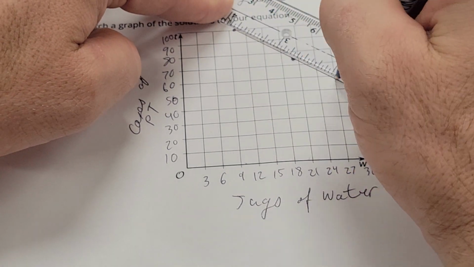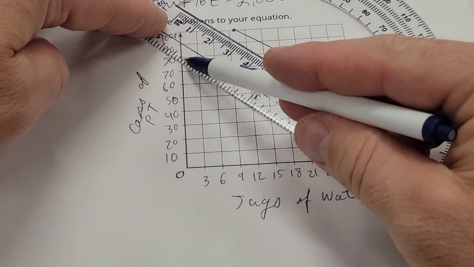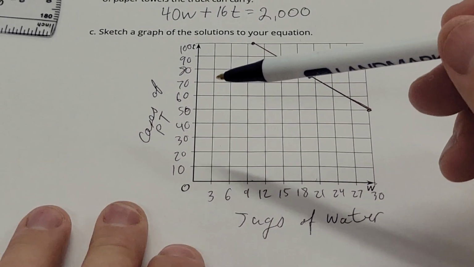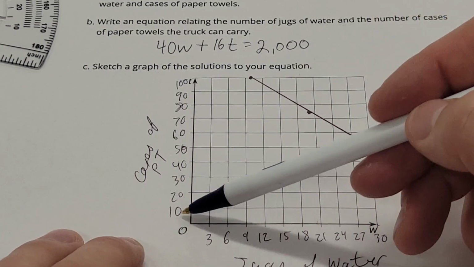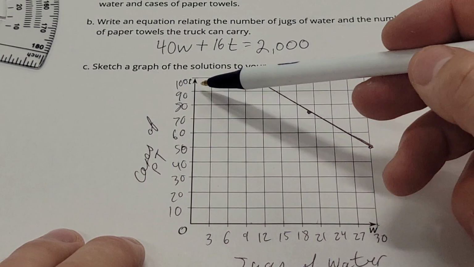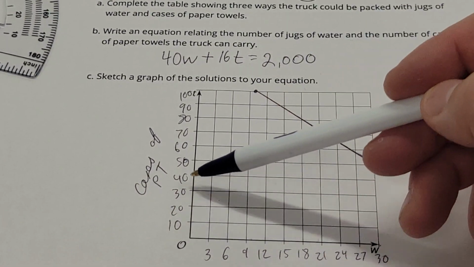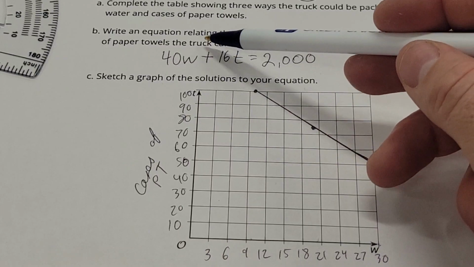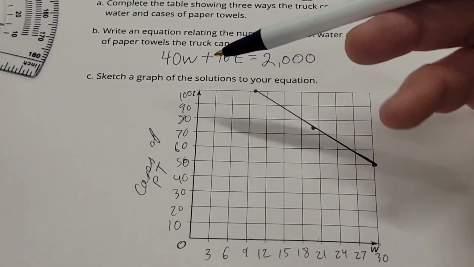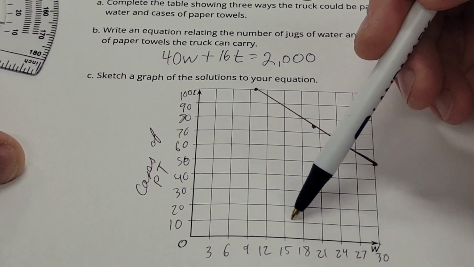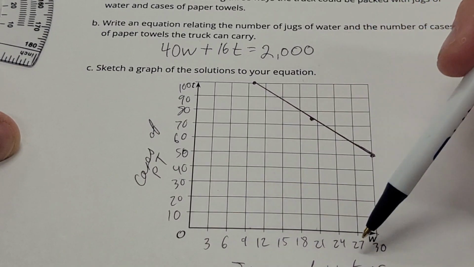Now, in hindsight, which means to think backwards, if I wanted this whole line on the graph kind of like this, I would have figured out how many cases of paper towel I can have if I have no cases of water, right? So if I had 0 cases of water, how many cases of paper towel could I get? If I had all 2,000 pounds committed to just paper towel, I would have a number way up here. So if I just scaled my graph a little bit differently, I would have a line that goes all the way across here. I'd have to climb to a number bigger than 100, and I'd have to climb to a number bigger than 30.